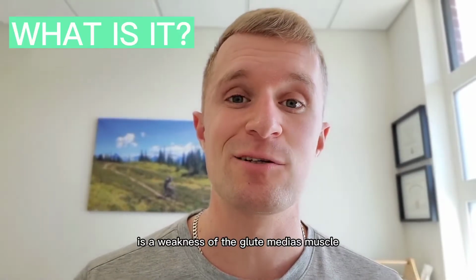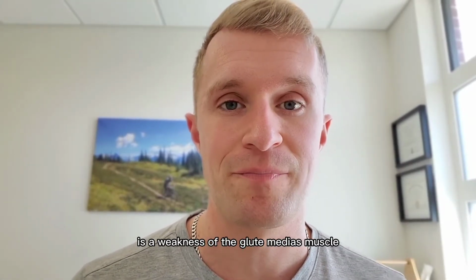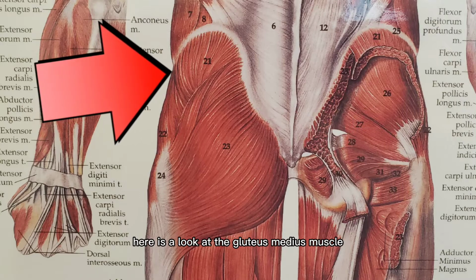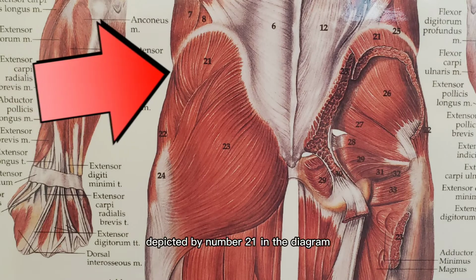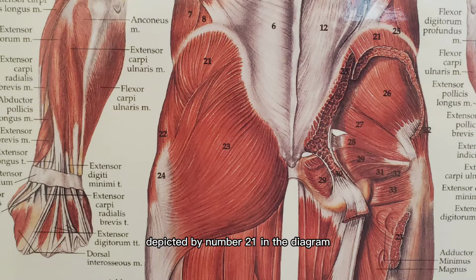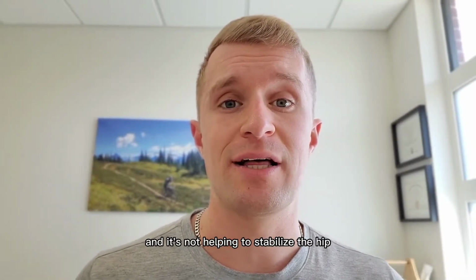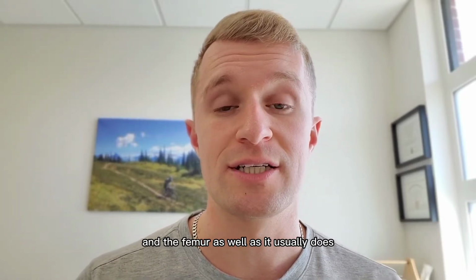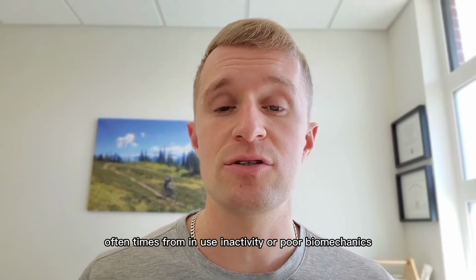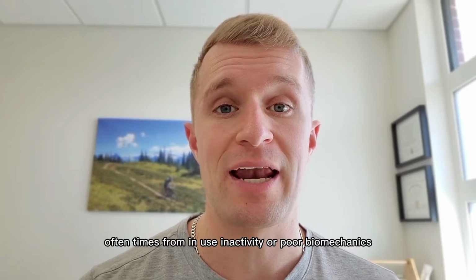Gluteal tendinopathy is a weakness of the glute medius muscle. Here's a look at the gluteus medius muscle that we're talking about, depicted by number 21 in the diagram. This muscle is to the back and to the side of the body, attaching from the top of the hip down to the femur. What happens is this muscle is weakened and it's not helping to stabilize the hip and the femur as well as it usually does, oftentimes from disuse, inactivity, or poor biomechanics.